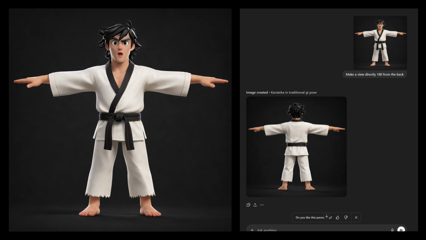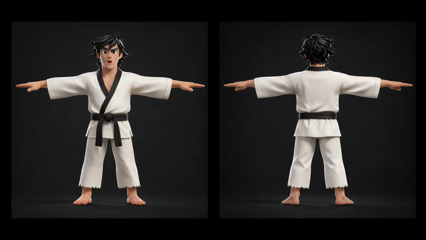Then I said to ChatGPT to make a view directly 180 from the back. And it gave me this image. Absolutely perfect from behind. So now we have the front view and we have the back view of our karate dude character.